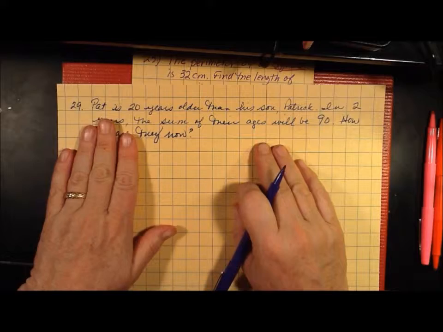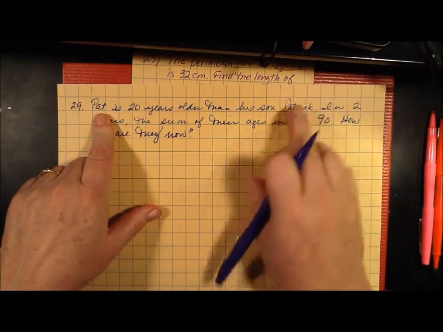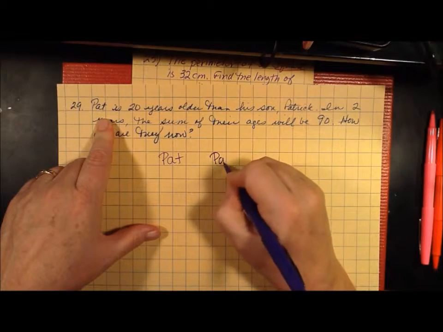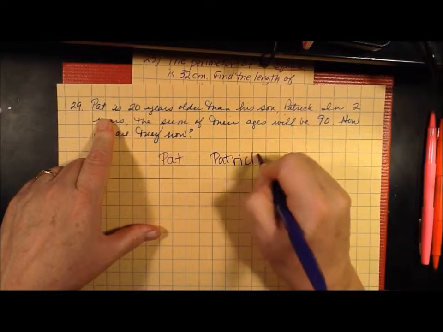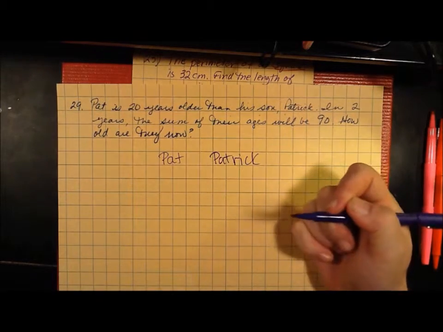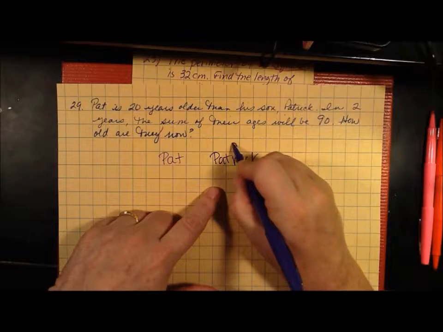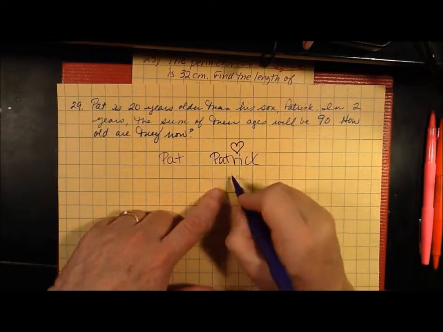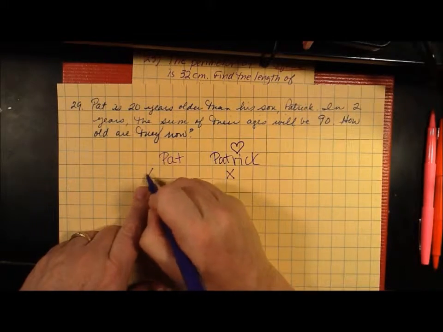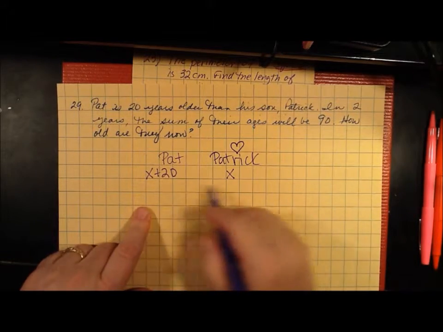So by reading this, I know that I have basically two pieces of information having to do with Pat and Patrick. They tell me that Pat is 20 years older than his son Patrick. I think if I'm looking for the heart of the matter, it's going to be Patrick's age, because I start with Patrick, and to get the father's age, I'm going to add 20 to that. So that's their age now.